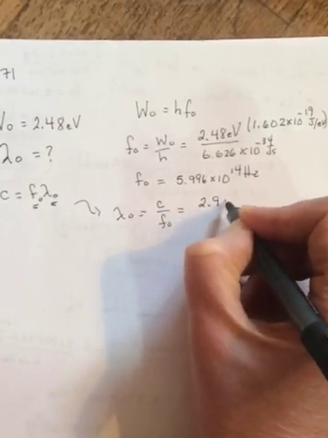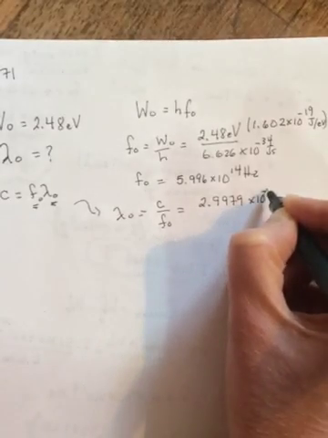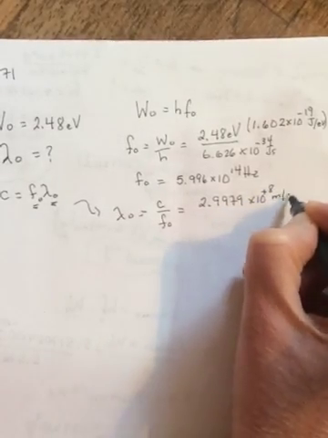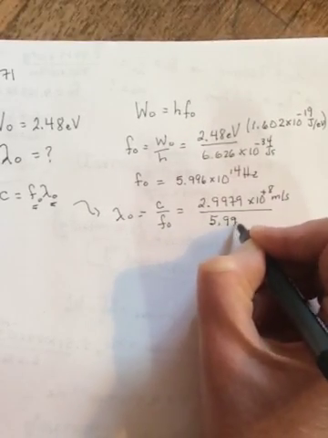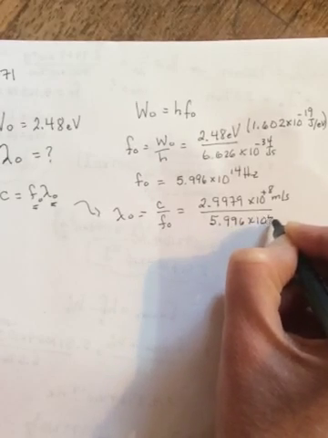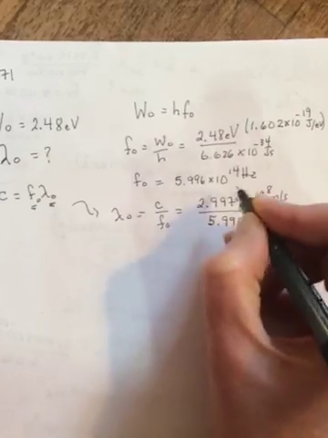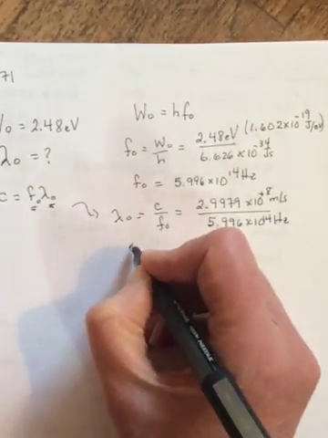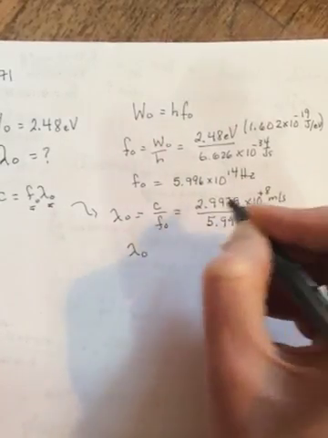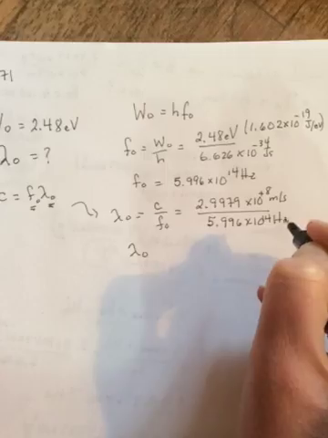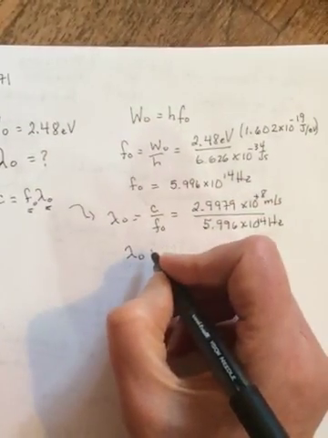So 2.9979 times 10 to the positive 8 meters per second, divided by 5.996 times 10 to the 14th. There's really a 1 there, it just didn't look like it. So the top's almost 3, the bottom's almost 6, so that's going to be almost a half, and 0.5 times 10 to the negative 6, so 5 times 10 to the negative 7.